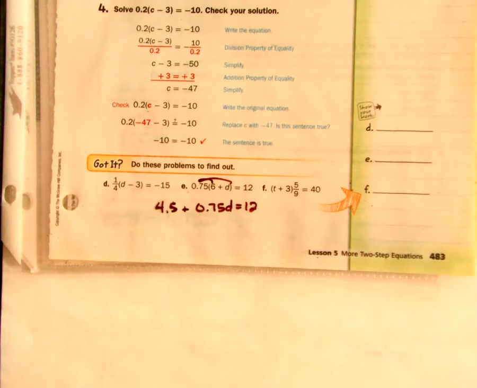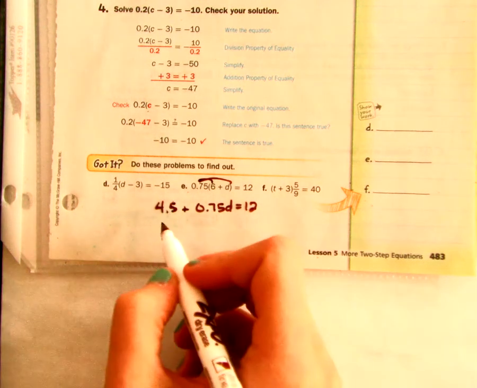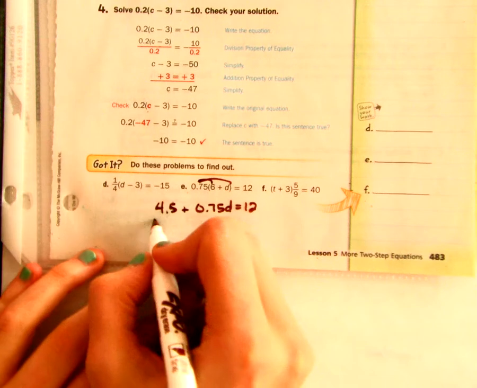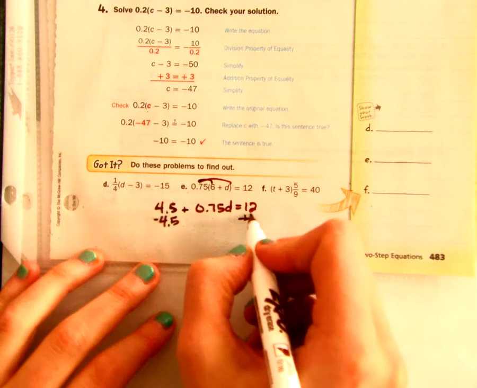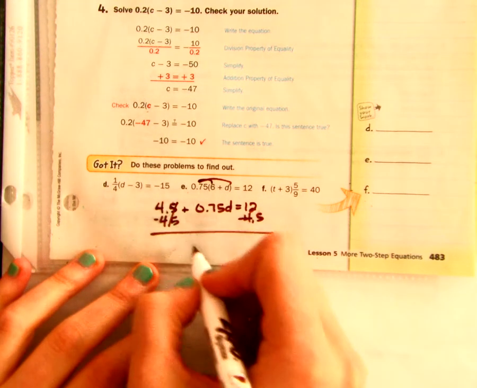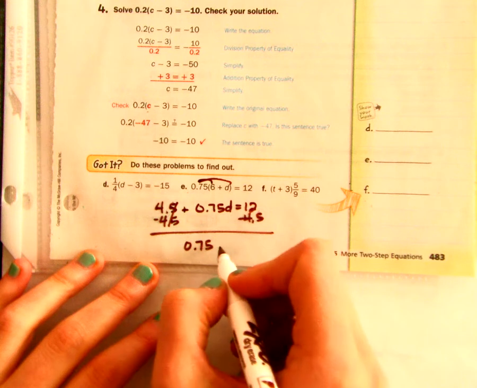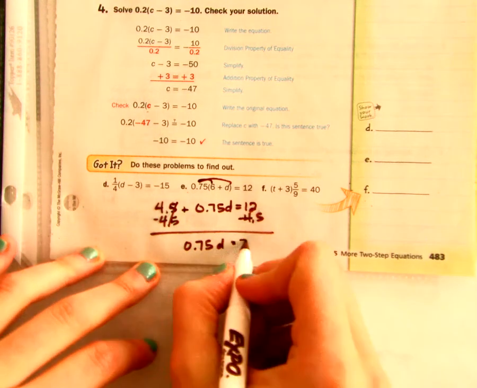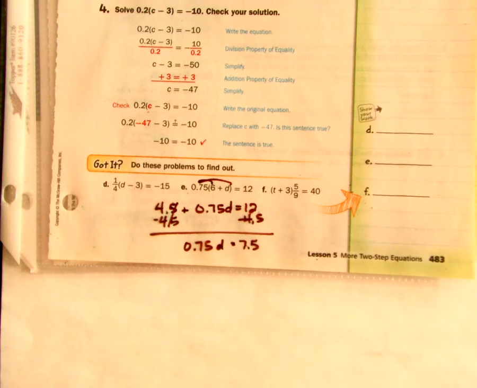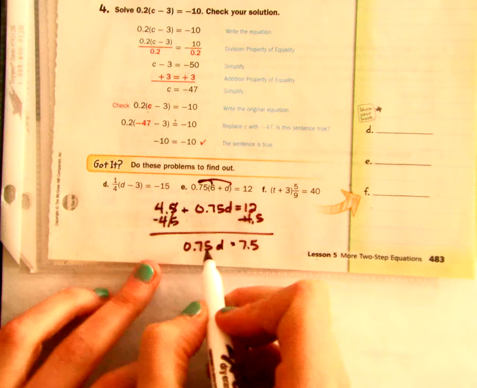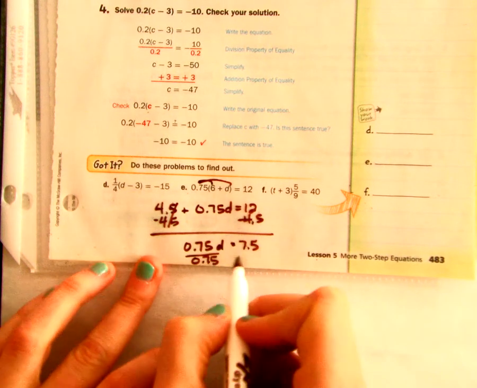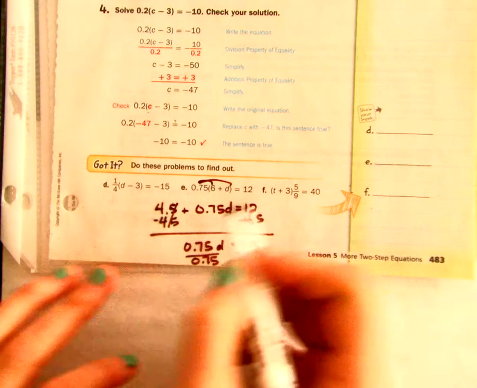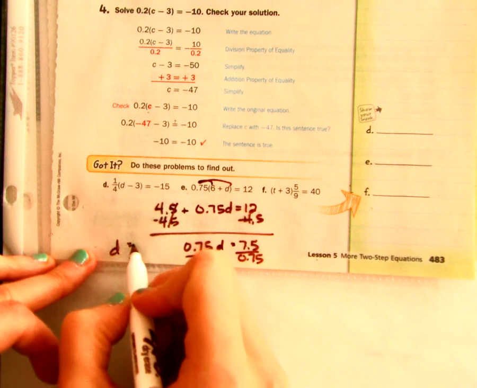When I'm down to my two-step equation, now I need to bring over my constant, then my coefficient. So since my 4 5/10 is a positive, I'm going to subtract 4 5/10 from both sides. So now on the left-hand side, I have 75 hundredths d equals 12 minus 4 5/10, which is 7 5/10. Okay, now I'm down to my one-step equation. I still need to solve for d. Since I'm taking 75 hundredths times d, I'm going to divide by 75 hundredths. And I get d equals 10.